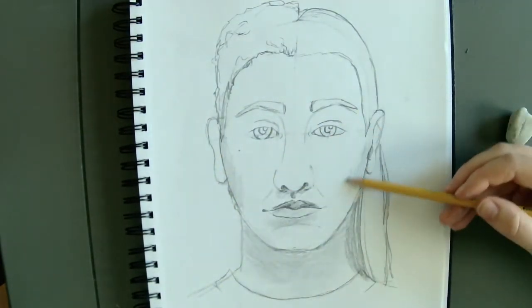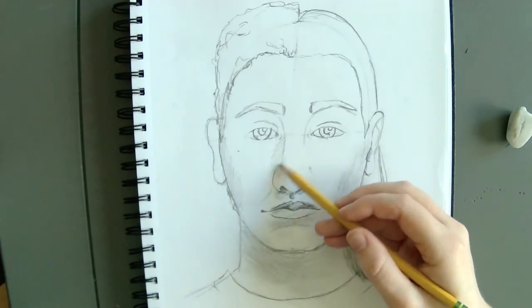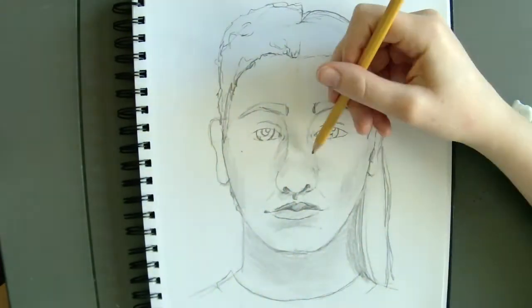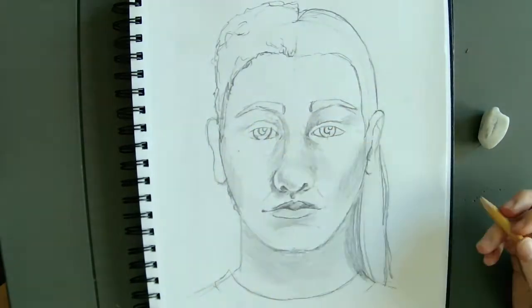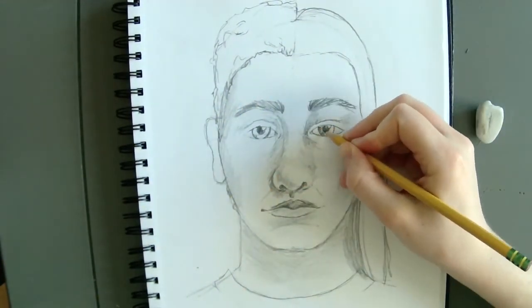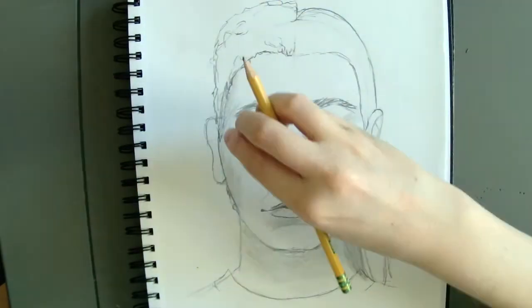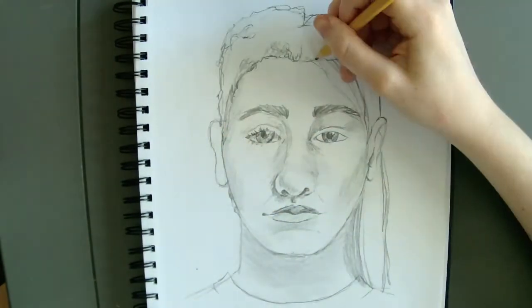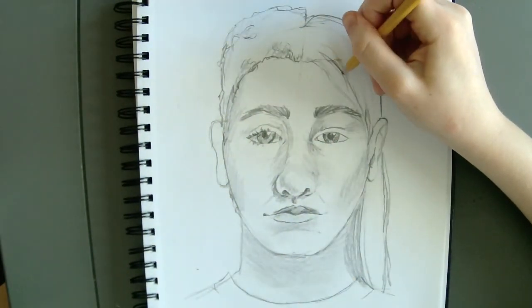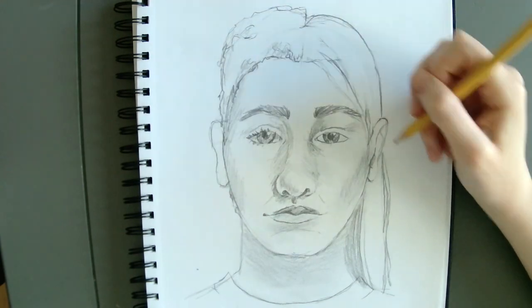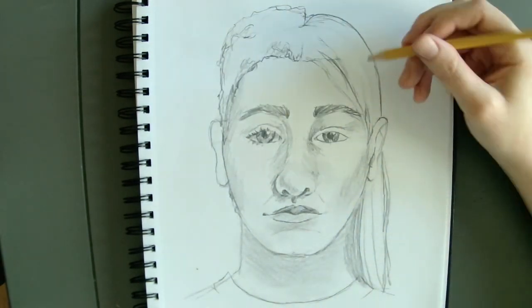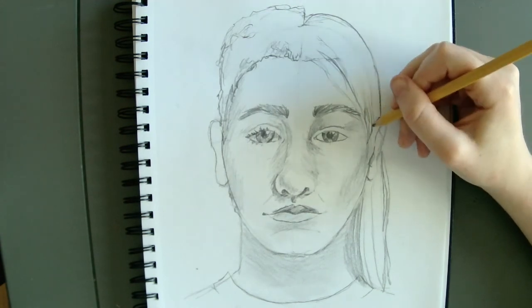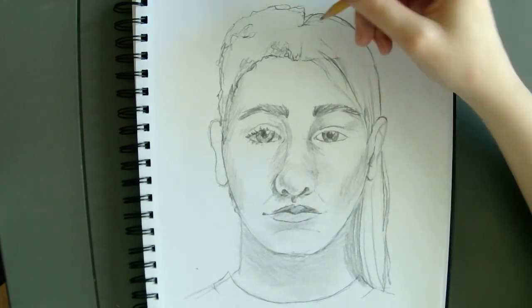But what this assignment is for this week is to practice facial proportions. Don't worry about hair. Don't worry about making it look like a specific person. You just want it to look like a person, a human person. That is your goal for this week, to make a drawing that looks like it could be a real person. The shading is extra. The hair is extra.